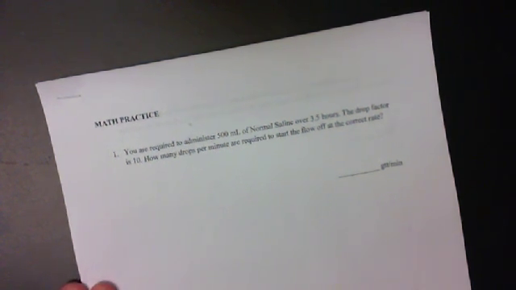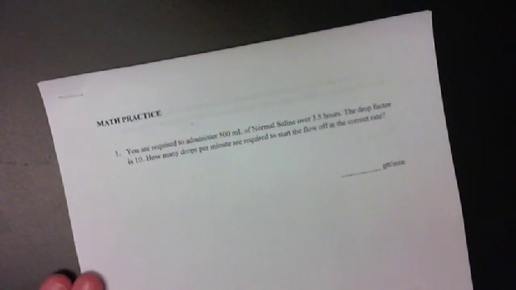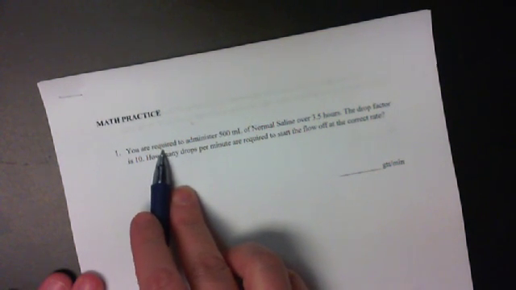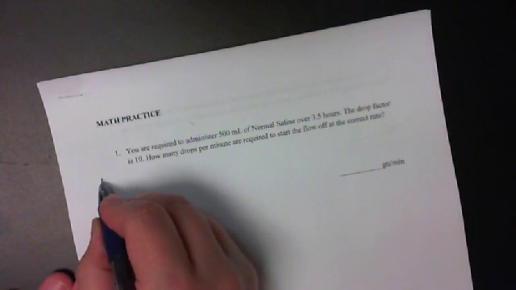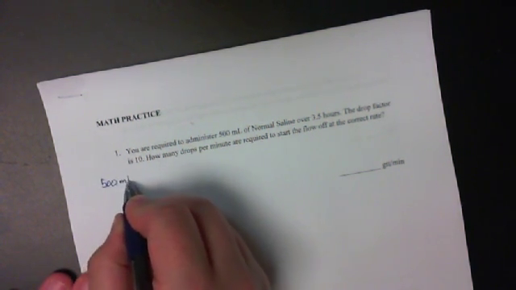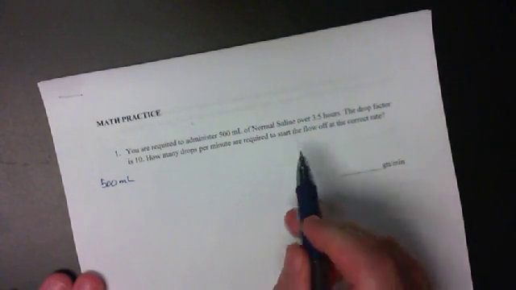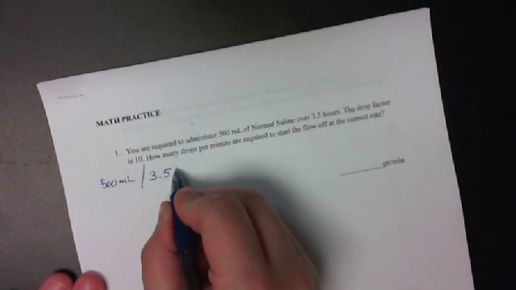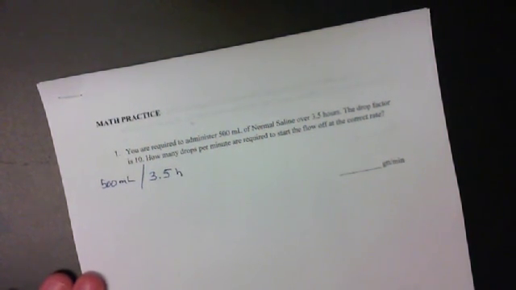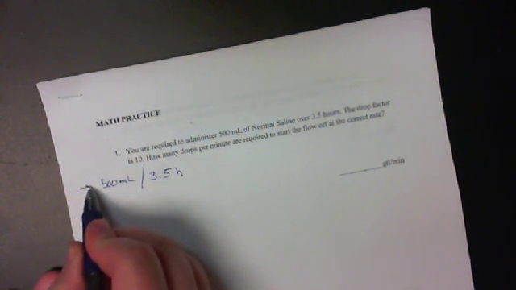What I like to do as far as starting this problem off is to write down my information. You are required to administer 500 milliliters of normal saline over 3.5 hours. I call this a sentence. When we are doing our dimensional analysis, you can't pick and choose where your sentences go, so you want to write them in this format.